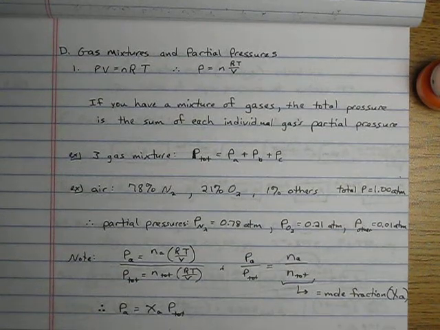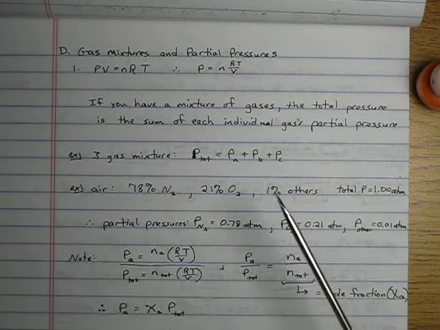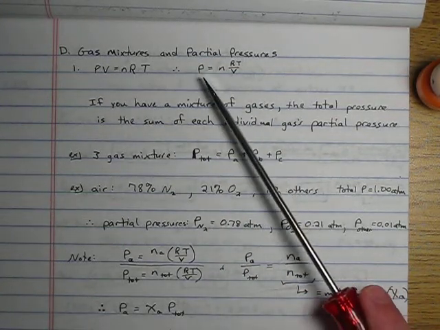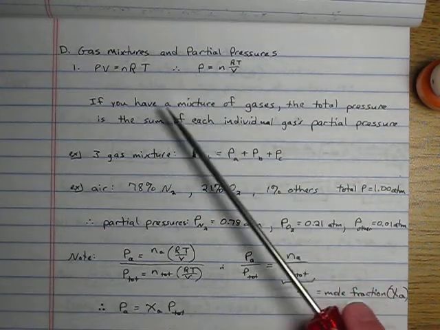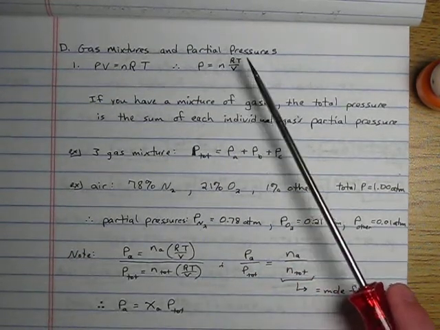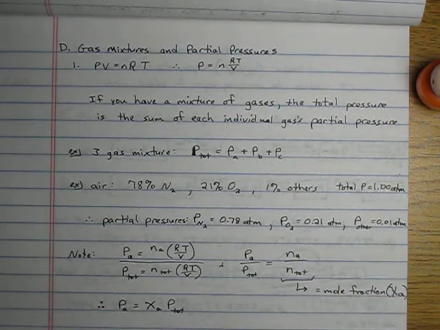So let's continue on and look at mixtures of gases. We all remember the ideal gas law, PV equals nRT. Note we can solve this law for pressure. All you have to do is divide both sides by volume. Pressure equals number of moles of gas times RT over V.